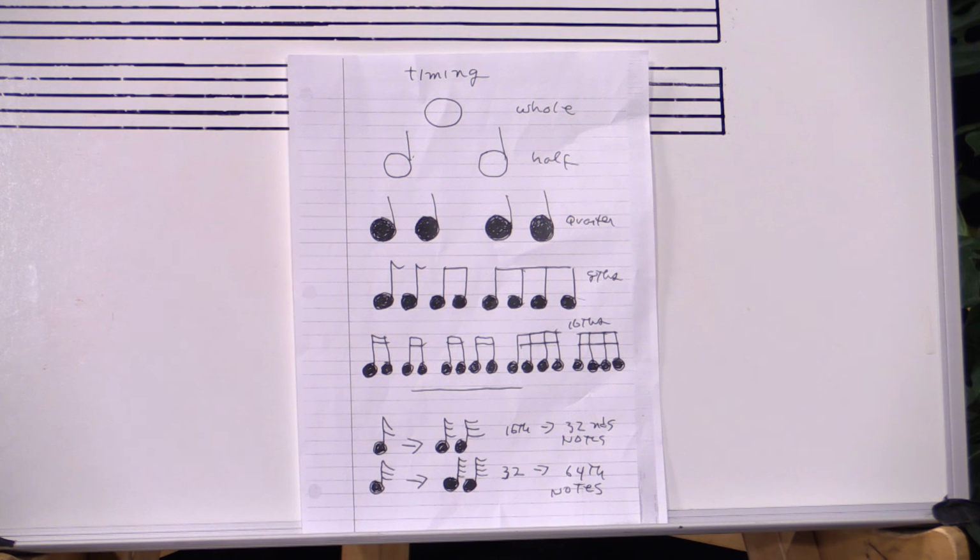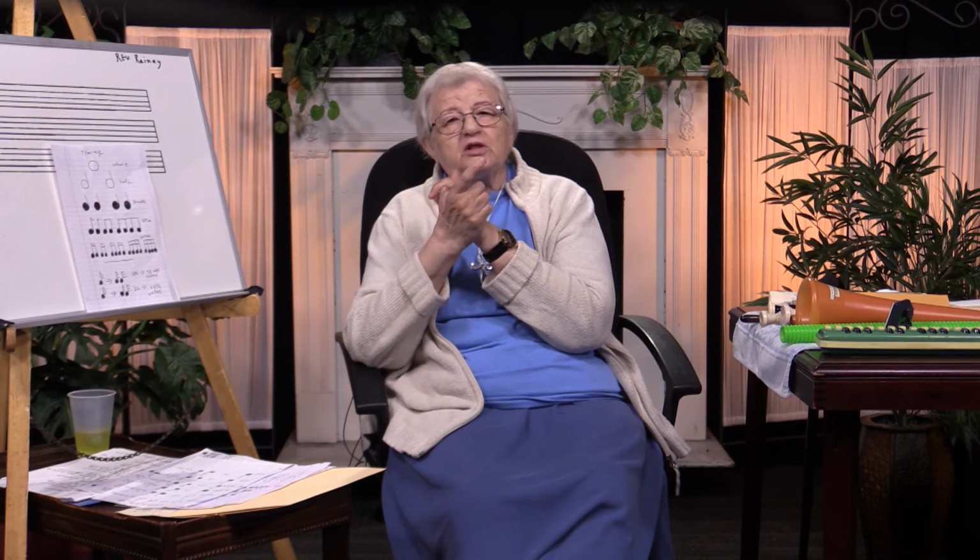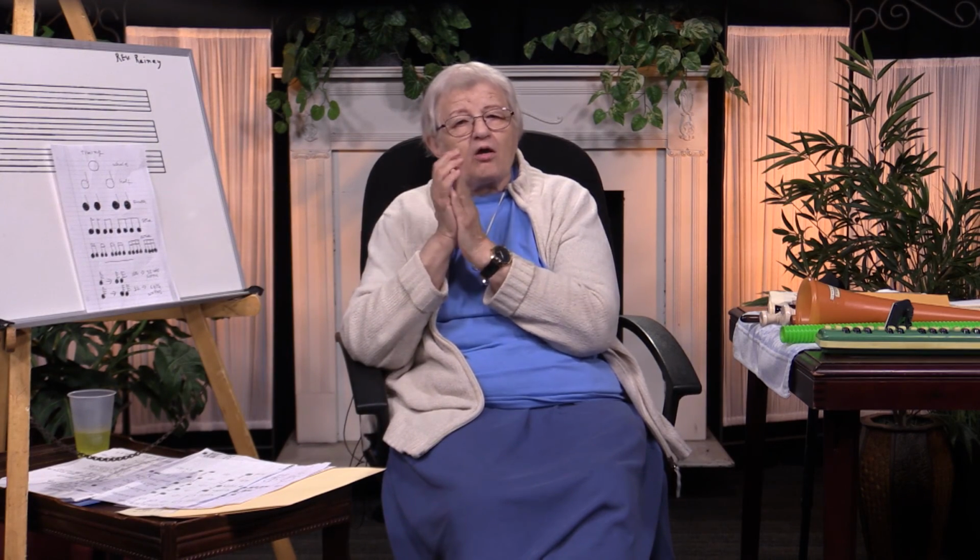So what you need to know a little bit about in terms of reading music, and I'm not going to make this complicated at all, but music is like fractions. You read it like fractions, a half, a quarter, a third. I mean, there are various ways of writing the music.